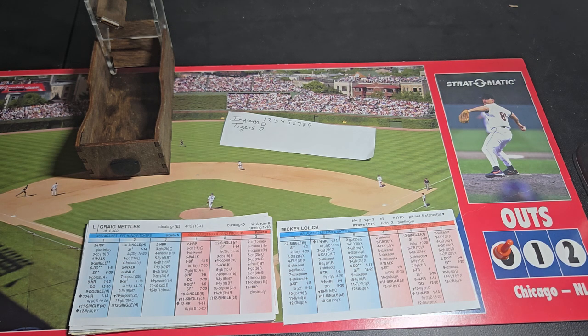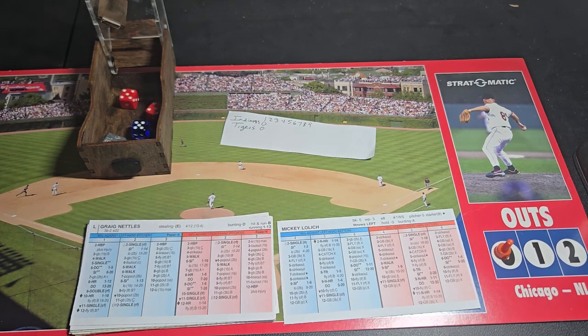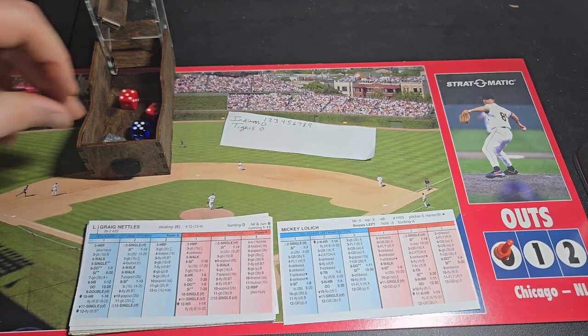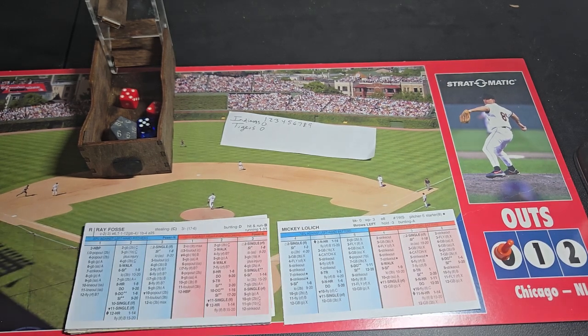And here's Nettles. 5 and a 10 against the lefty. Ballpark single, and lefty's only 1 to 15. That's a 19. So it's a fly ball to center field. And that's 1 down.